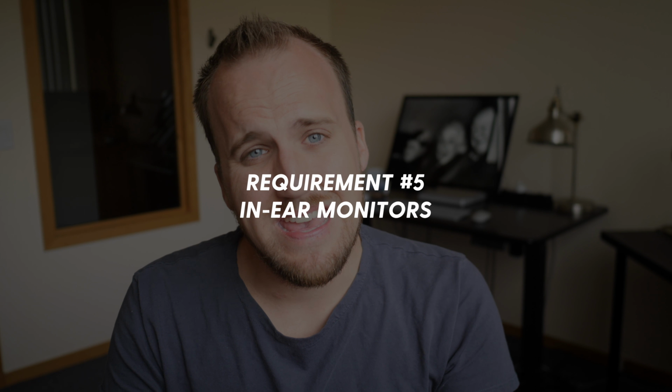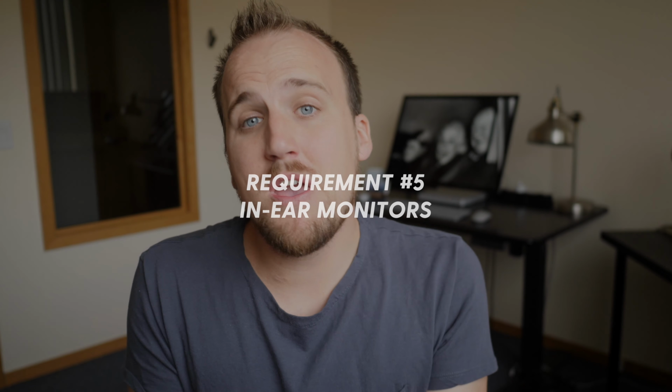You'll need to sell them on the benefits of using Ableton Live. They need to be supportive of you investing into the software and building a library of backing tracks. And then the fifth and final thing you need is in-ear monitoring. The one major equipment hurdle for a lot of churches to use Ableton Live is making sure that you have in-ear monitoring in place. Your band must have in-ears because you're going to be playing with a click track.